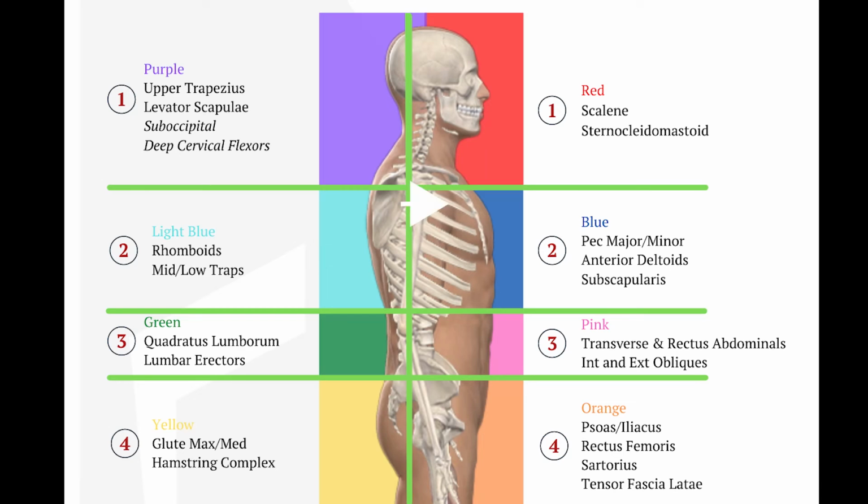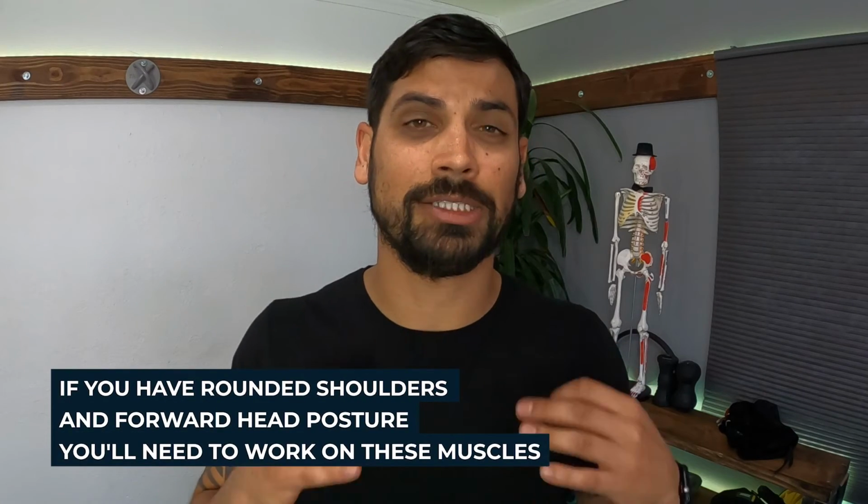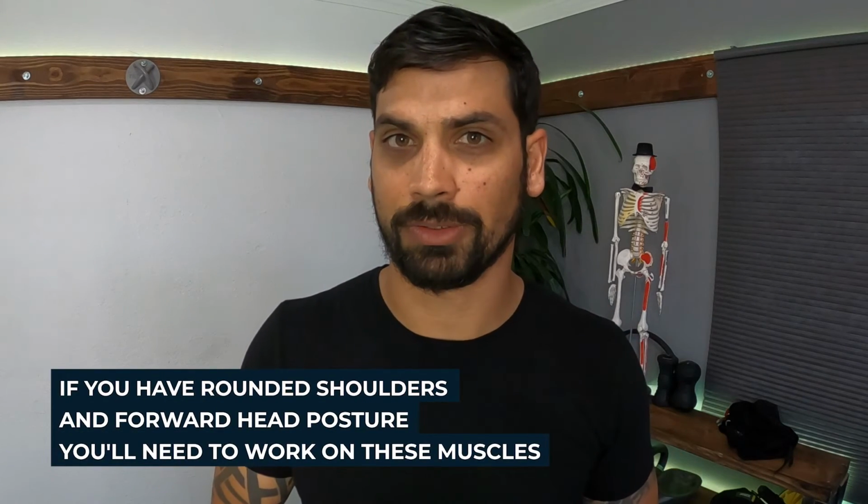You have the pecs and the shoulder, which basically pulls the body forward. What this does now is it pulls the neck forward and the head, creating forward head posture, which then forces the upper traps and the suboccipitals to activate and turn on for us to look forward. All 3 of these things activate and become contracted at the same time, which leads to a muscle imbalance. So if you're someone who has rounded shoulders and forward head posture, then there's a good chance you're going to have to work on all 3 of these muscle groups.